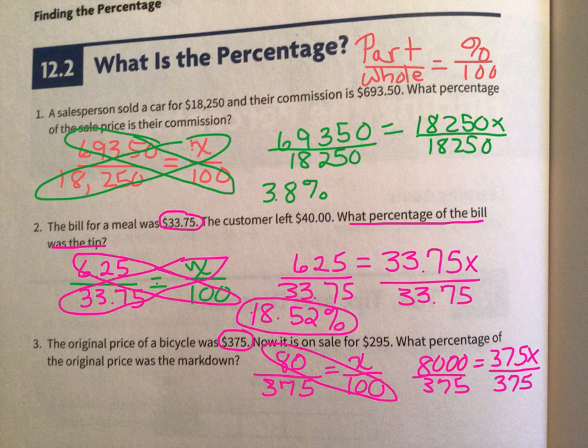We divide by the 375. 8,000 divided by 375 gives me 21.3 repeating percent discount. Okay, part over whole equals percent over 100. And again, that ratio, that proportion, will take you through a lot of life. That's how I do almost all of my percent problems all the time. There's a lot of other ways to do them, but I always go back to that ratio.